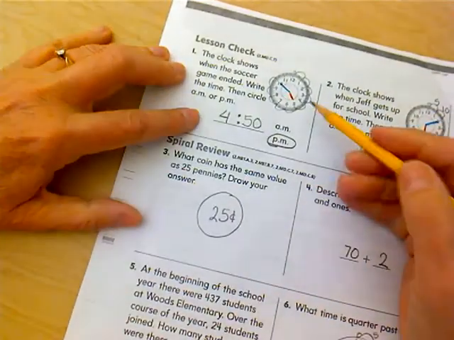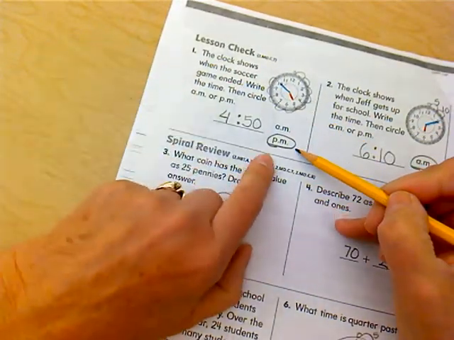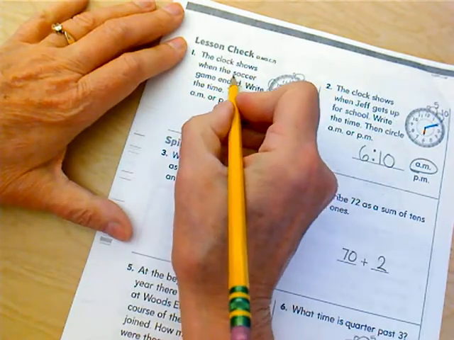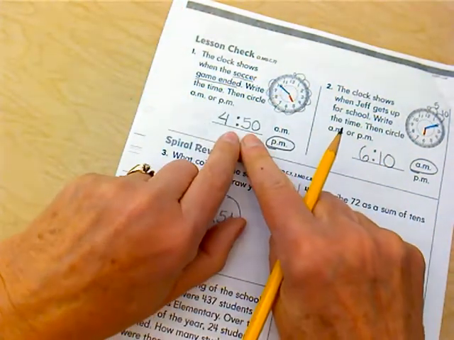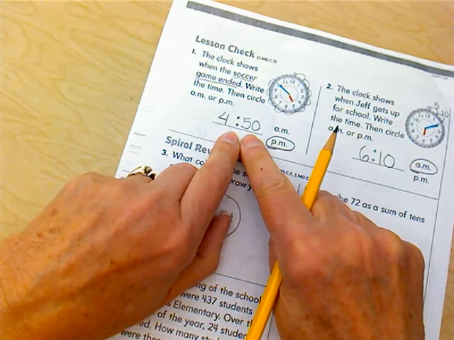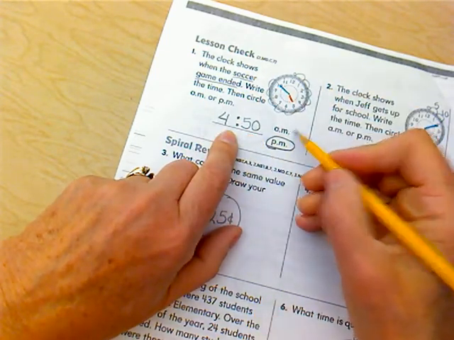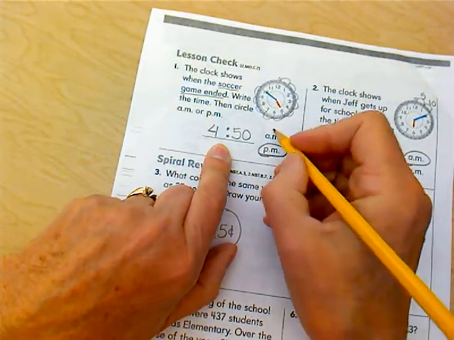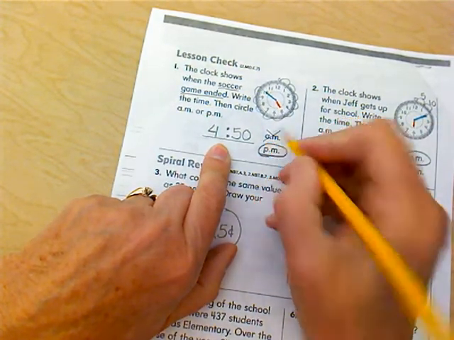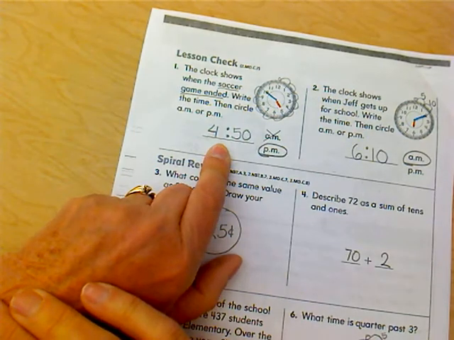All right, so then let's zip on over to that last page because I don't want to talk about the exit ticket yet. The time on this clock is 4:50 p.m. How can I tell? Because we are going to a soccer game. Usually, if we were thinking about going to a soccer game at 4:50 a.m., it would still be very dark outside, and it wouldn't be reasonable at all to be at a soccer game in the very, very early morning hours. It would still be dark, and it would be hard to play.